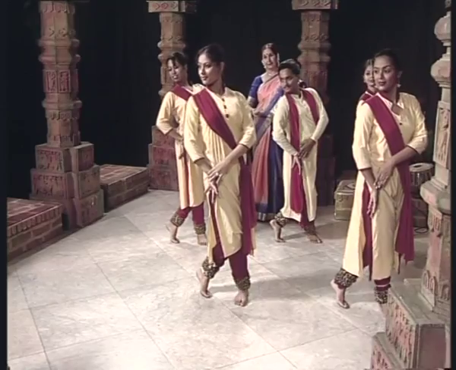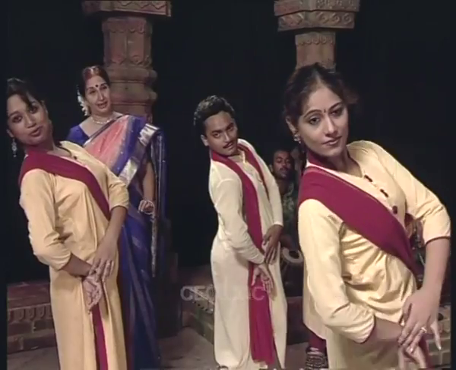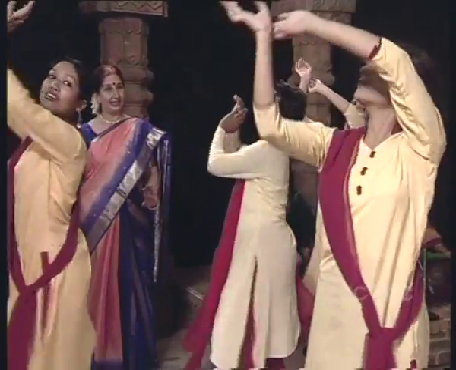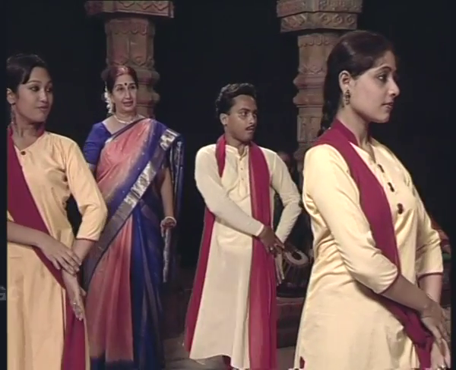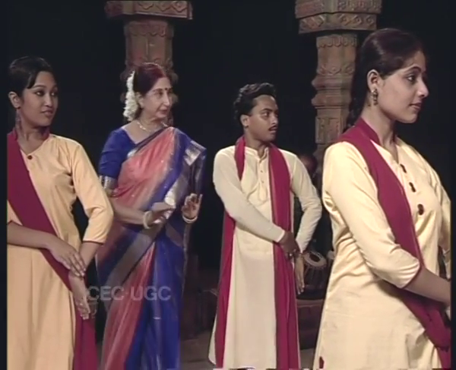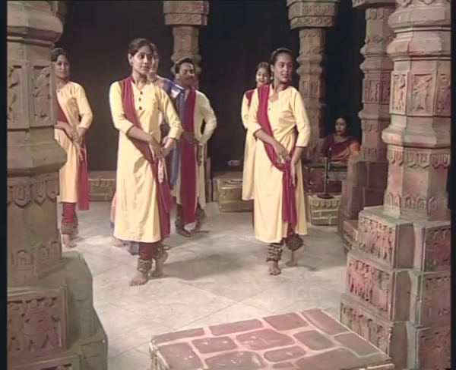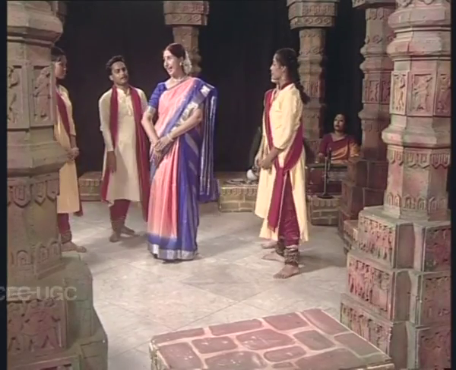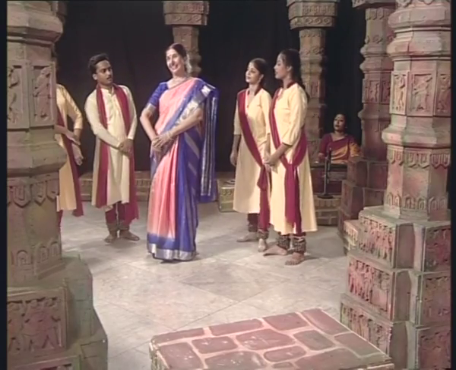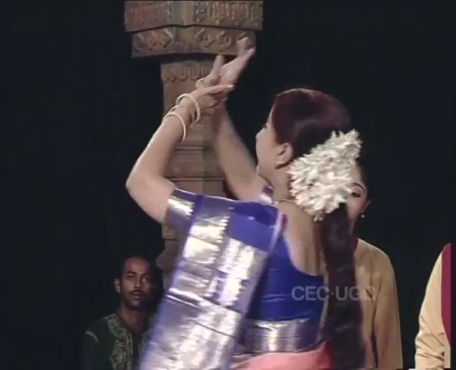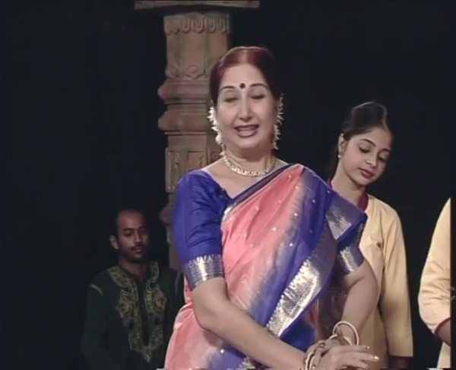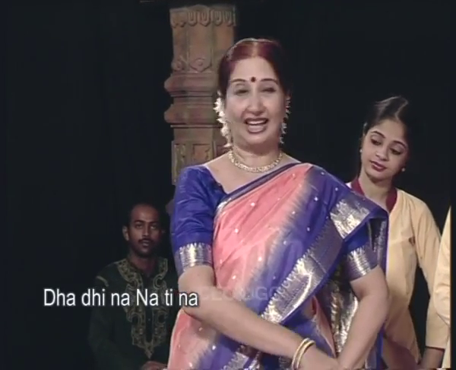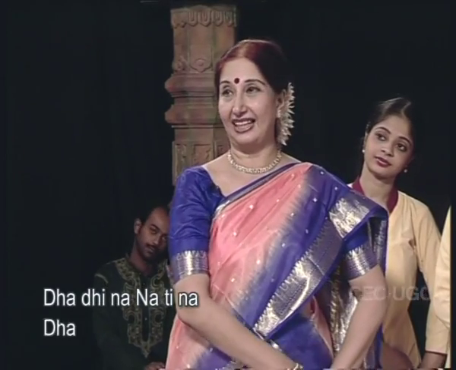Bending forwards. Then na, tin, tin. So after standing here, then in na, tin, tin, as you correctly did, you take your hand around, then you take it here, then dhadina, natina, dhadina, natina, dhadina, natina, dha.